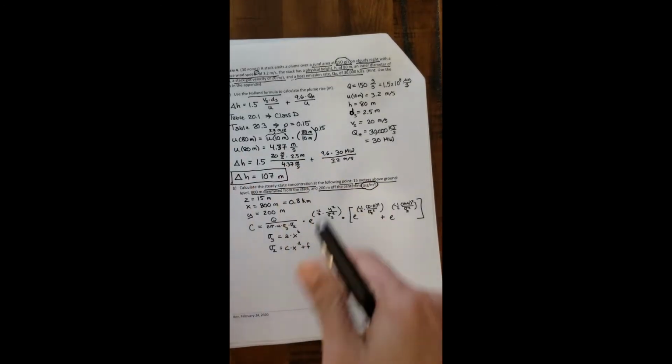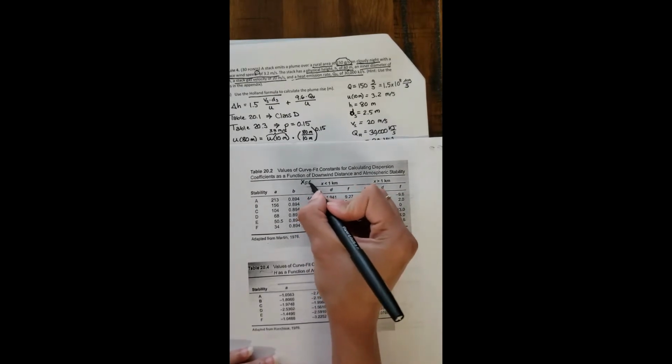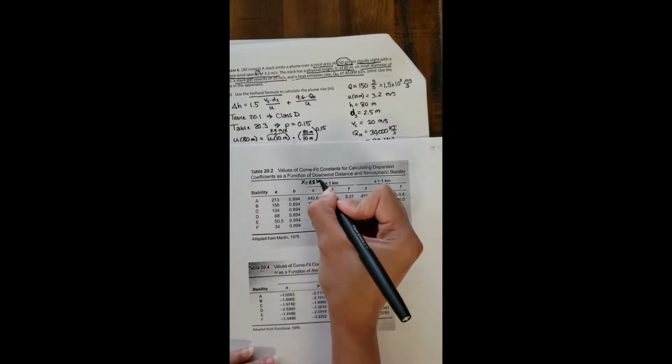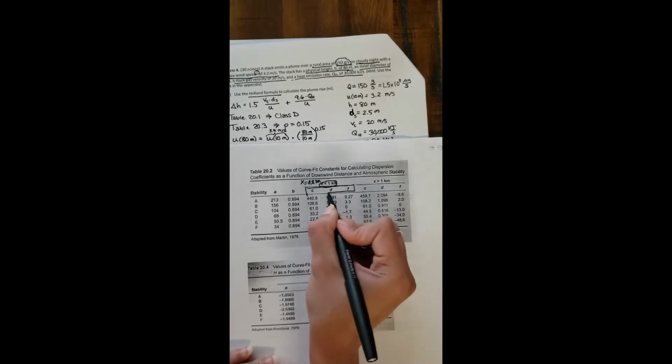Now, if we look at the given tables again, we should have table 20.2, and so notice that we are at x equals 0.8 kilometers, so we fall in this section right here, meaning we would choose from these C, D, and F values.